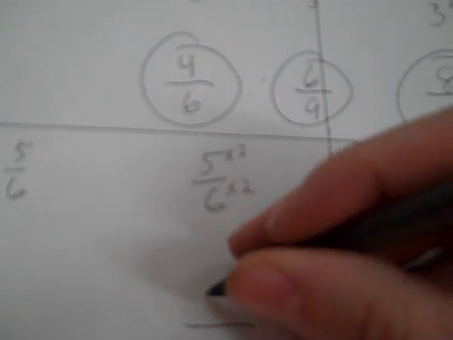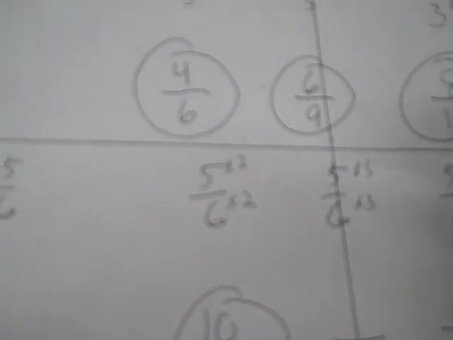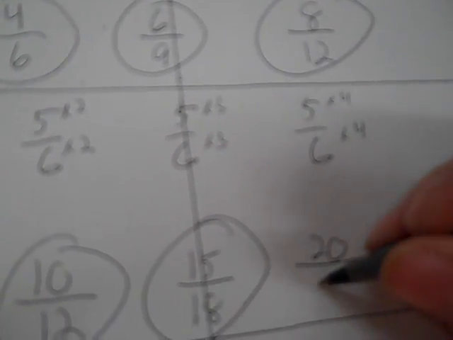So 5 times 2 is 10, and 6 times 2 is 12. 5 times 3 is 15. 6 times 3 is 18. 5 times 4 is 20. 6 times 4 is 24.